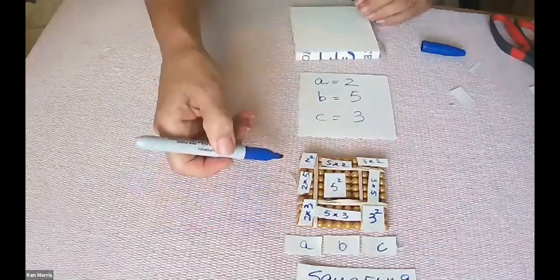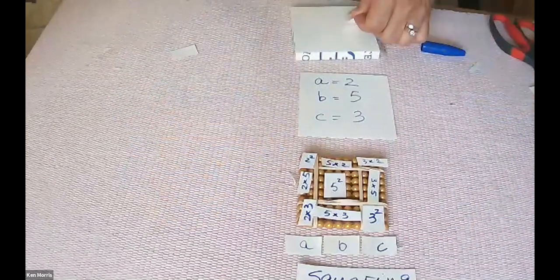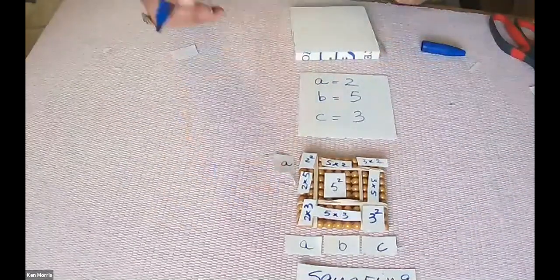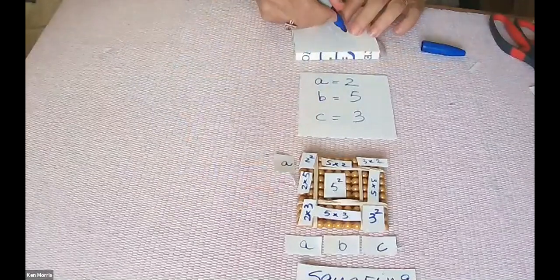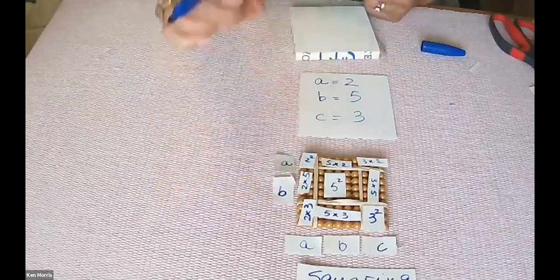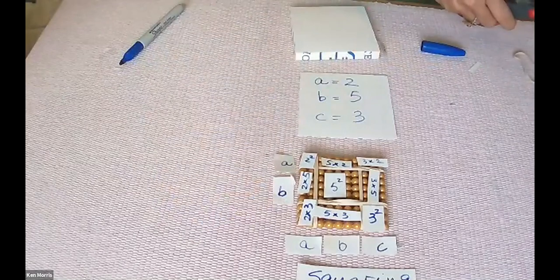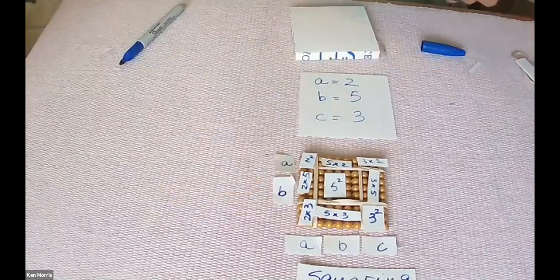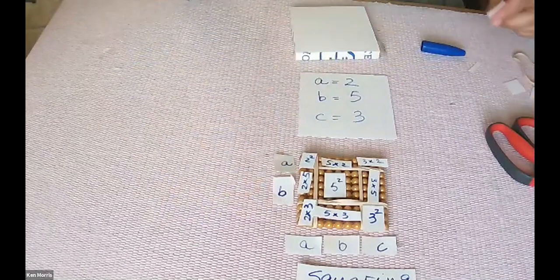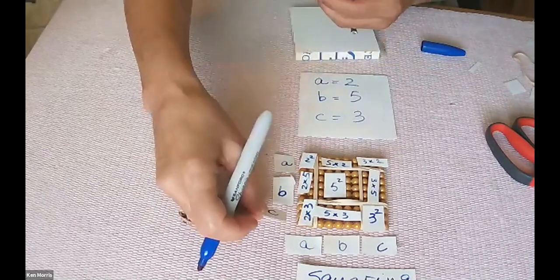Now let's identify them so we can look at the square. A is 2, so this is A right here. B is 5, which is right there. And finally, C is 3, which is right there.